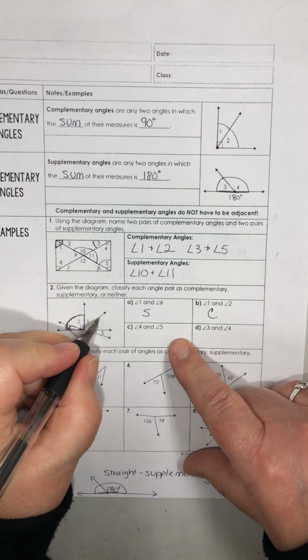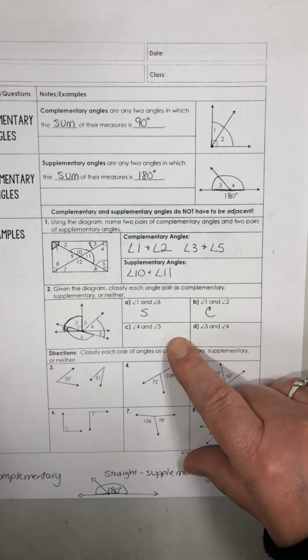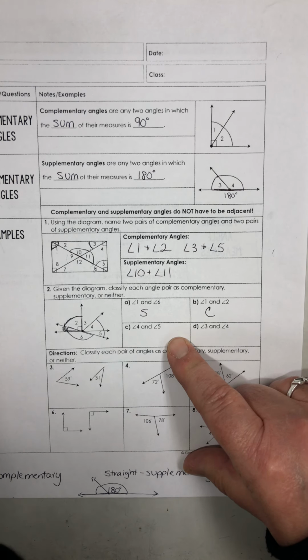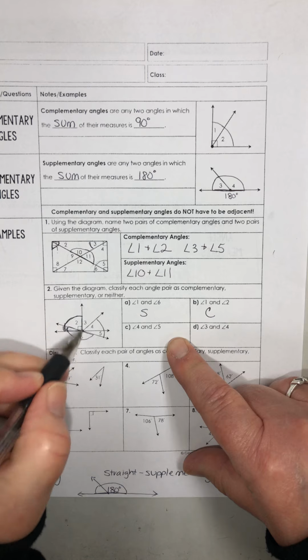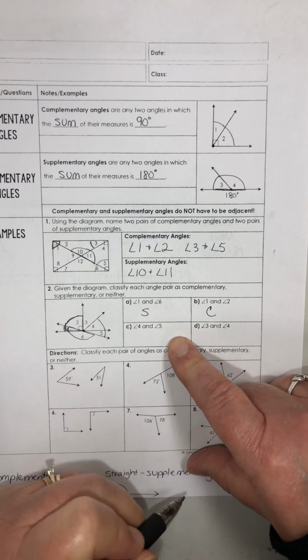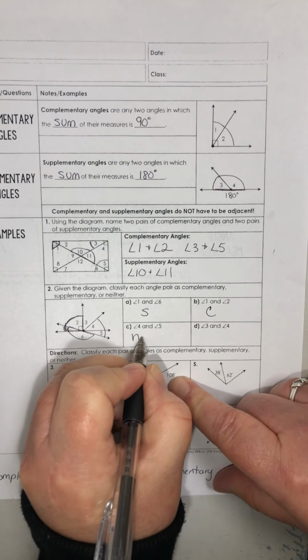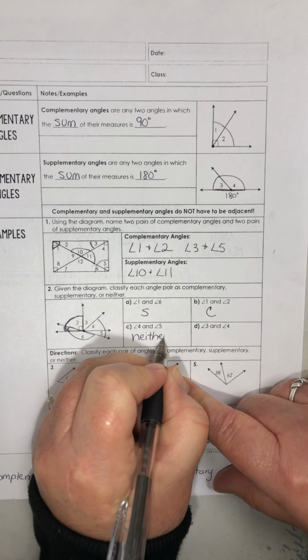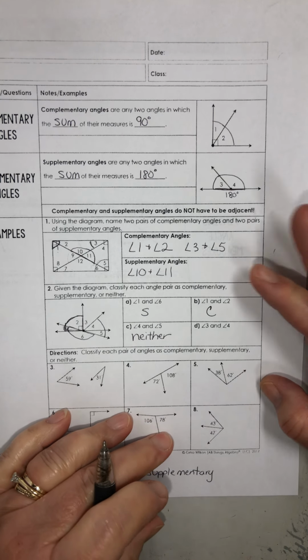Angles 4 and 5 together, those look kind of small. We need a nice angle like the corner of our paper. So I would say that these two are neither. They don't add to 90 or 180.